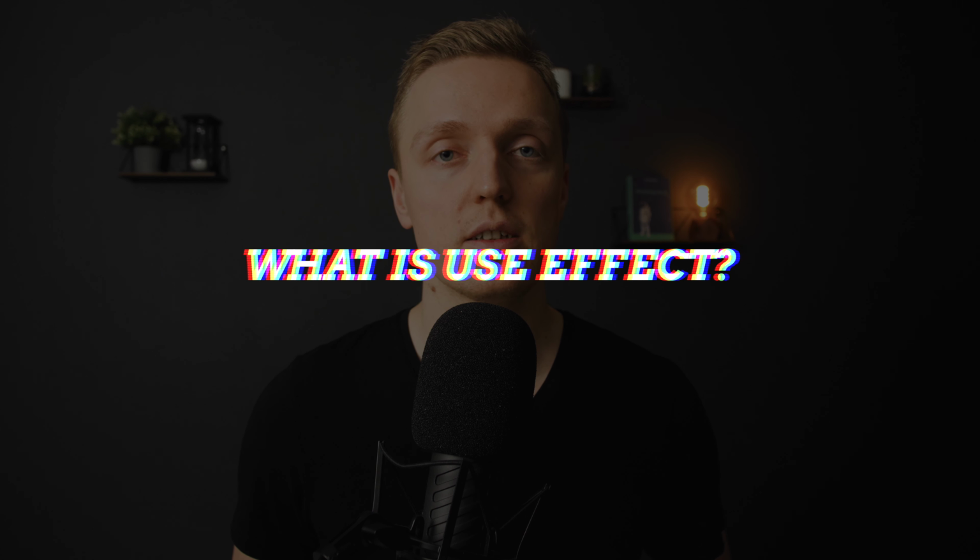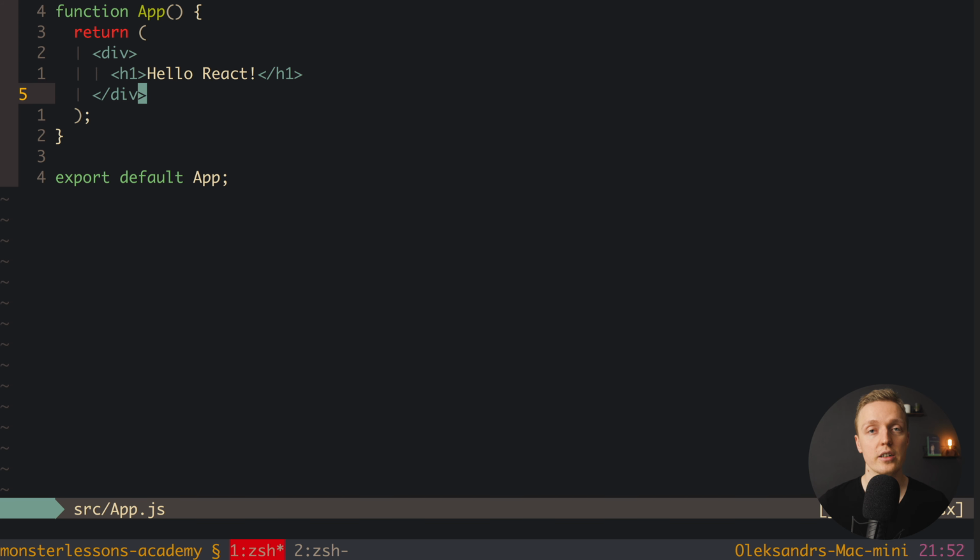Now the first question is, what is useEffect? It's a special hook that, as you can understand from the name, helps us to do side effects. What are side effects? For example, working with an API is a side effect, writing to local storage, working with the DOM directly, or any stuff which is not really doing something inside React. So all this stuff are side effects, and we need to do them with caution, because React doesn't know anything about them. Let's check on the example.